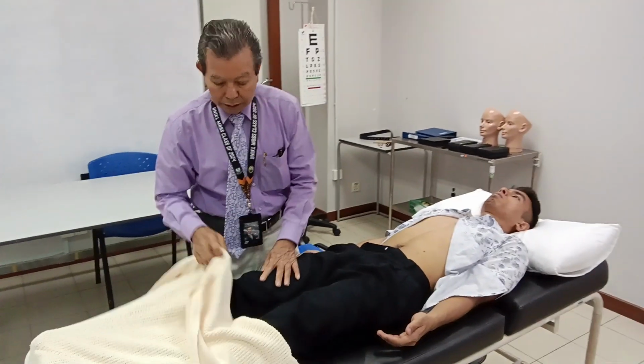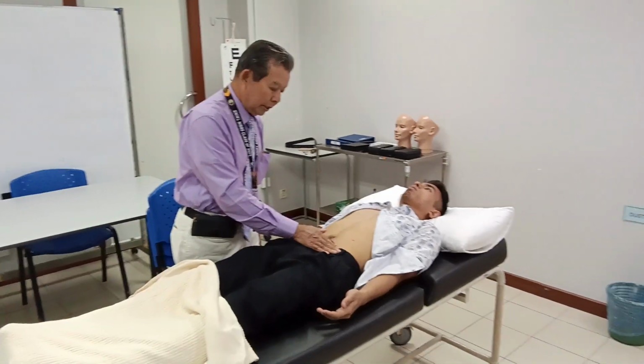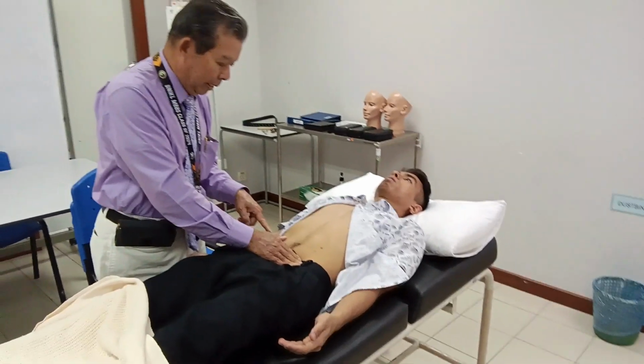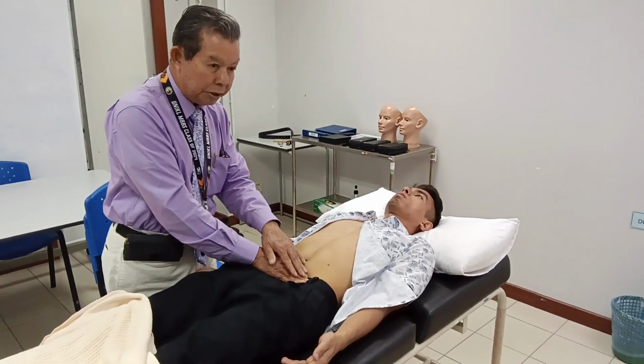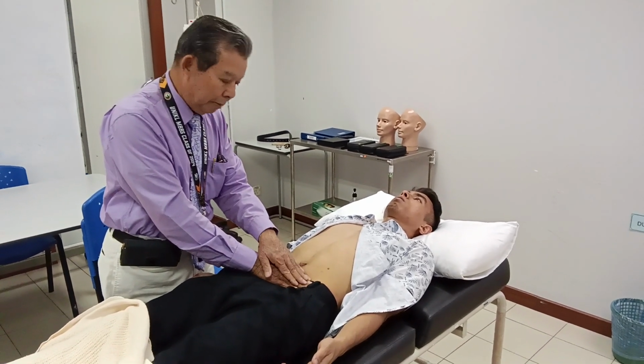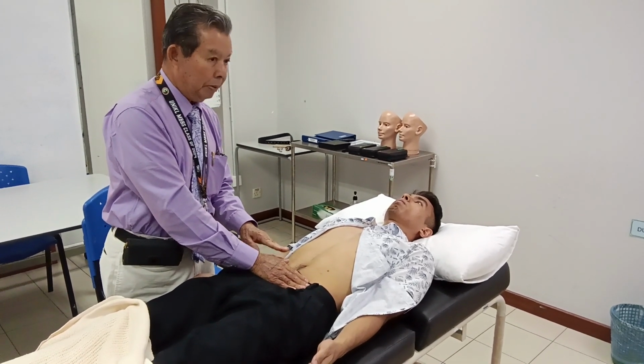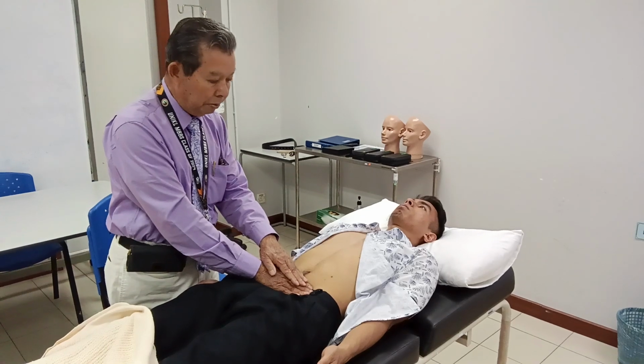Another one, what I'm going to do is press at the left iliac fossa. If he complains of pain at the right iliac fossa, that means this is Robson sign. As I press here, the shifting intestine irritate the inflamed appendix. So that Robson sign is going to be positive.